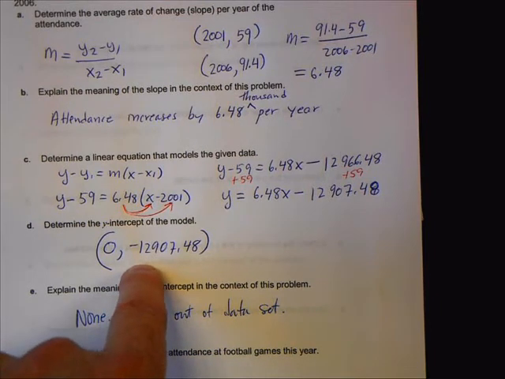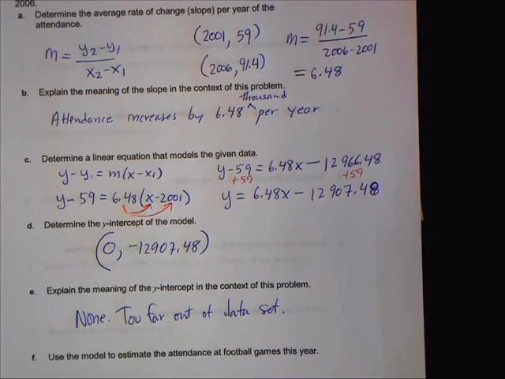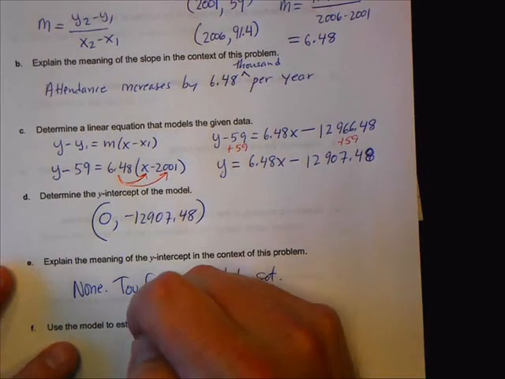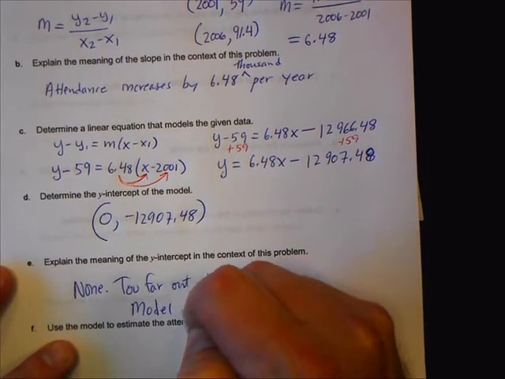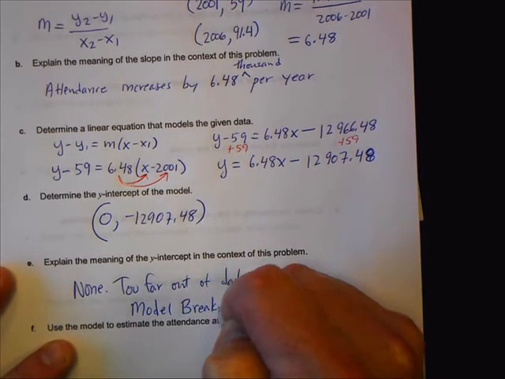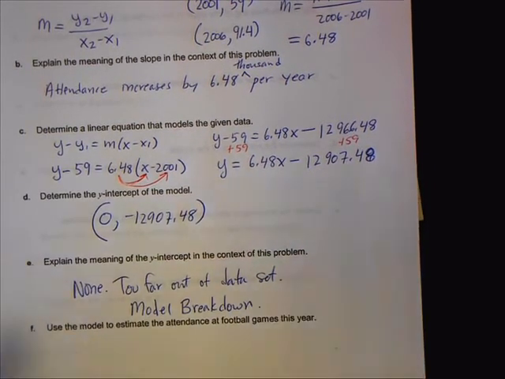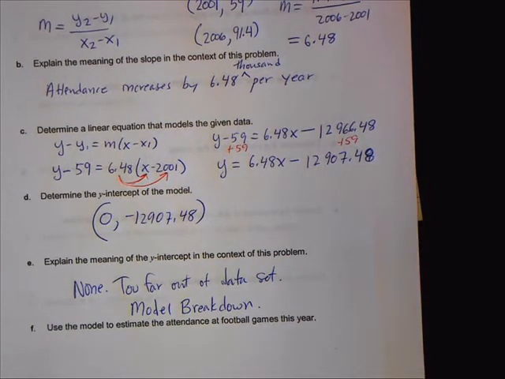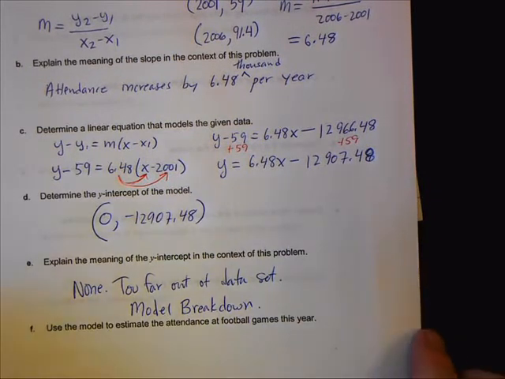So we had a fancy word for that a few sections ago. Anybody remember the fancy word that we had for the answer we get doesn't make any sense? Not undefined. Model breakdown was the fancy words we had. So that would be a good answer right there. A good answer right there would be model breakdown. Doesn't have any meaning to us. Way too far out of the data set.